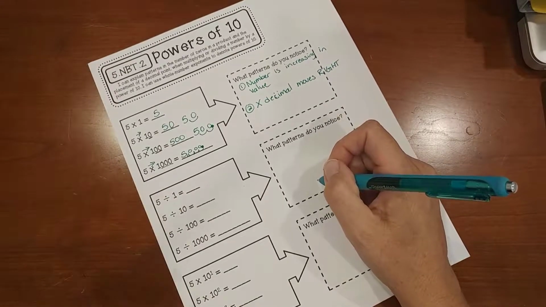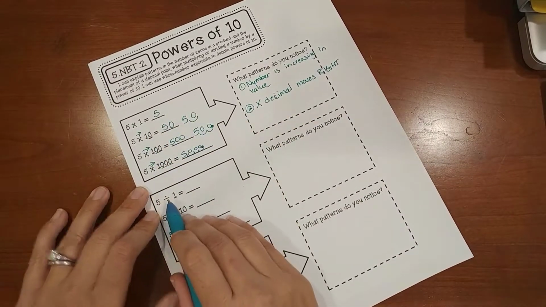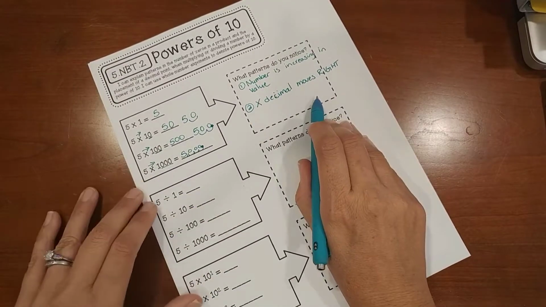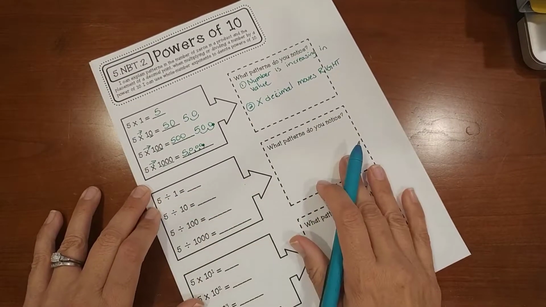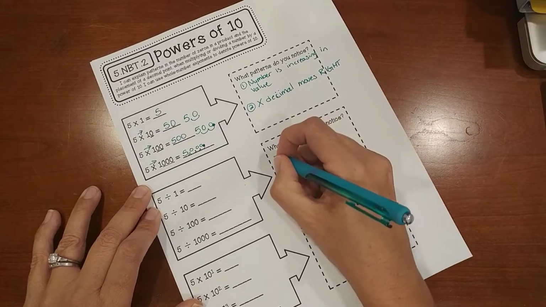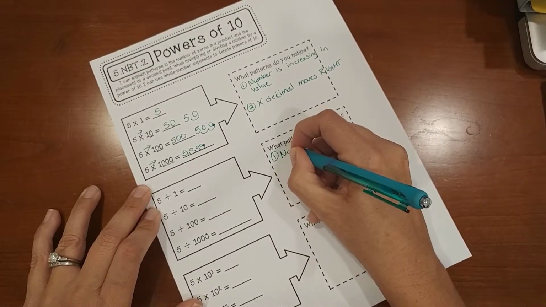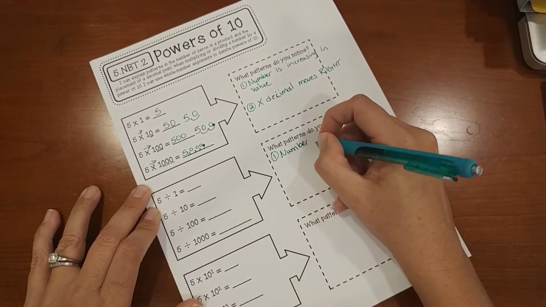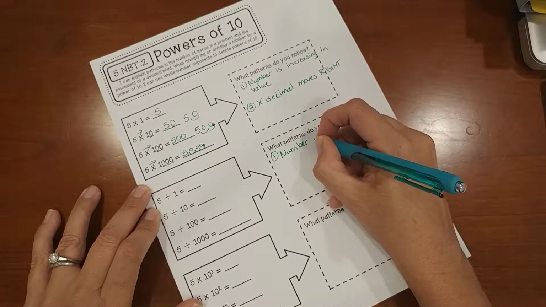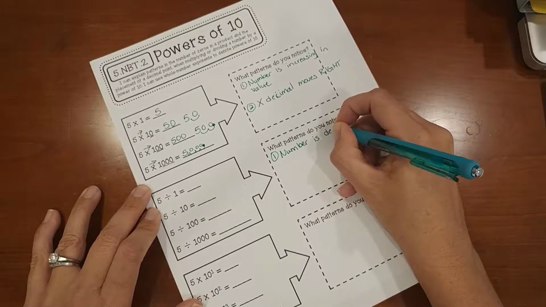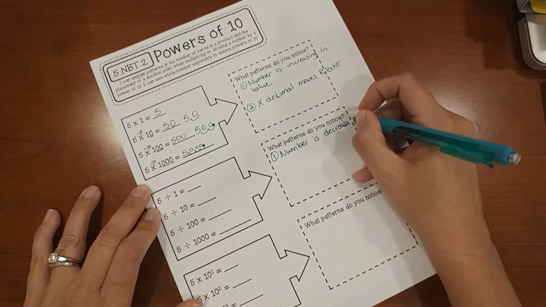So then, excuse me, if multiplying means it moves to the right, we know division is the complete opposite. So we know right off the bat, if I focus on opposites, when I divide by 10, the number will decrease by tens.